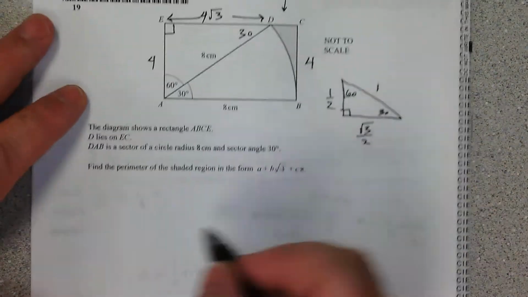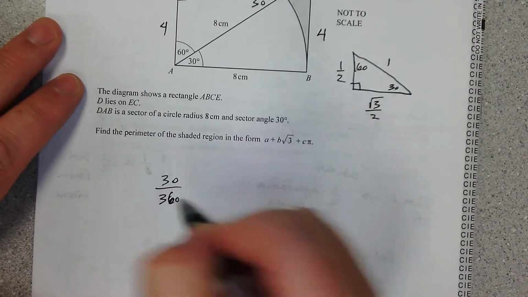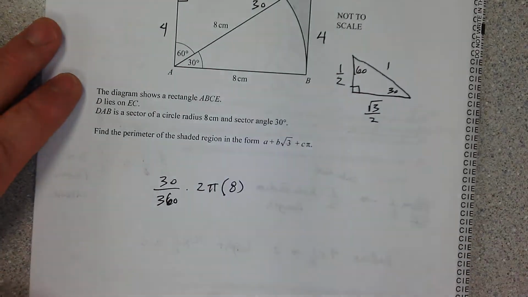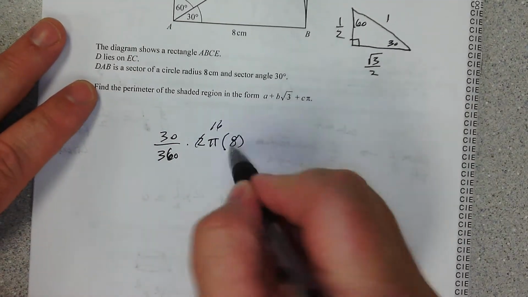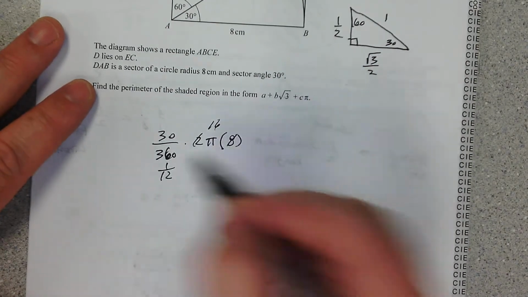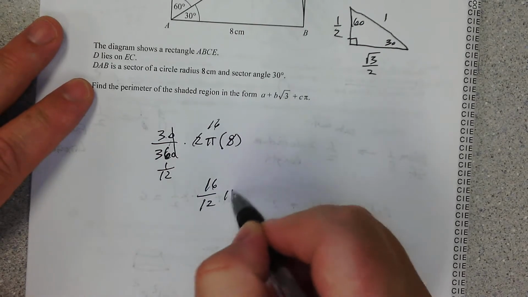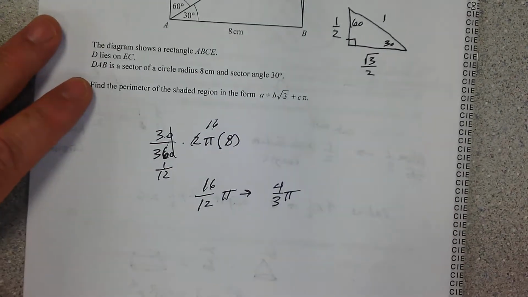This arc right here is going to be 30 degrees out of 360, right? And the circumference, 2 pi r, is 16 pi, with r equal to 8. So let's go ahead and simplify this. This is 16, of course, and this is 1/12, right? 30 out of 360. So it's 16 over 12 pi. That's going to reduce to 4/3 pi. All right. So here's what we've got.